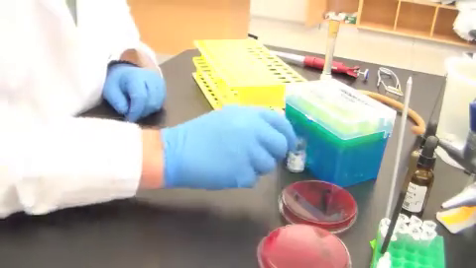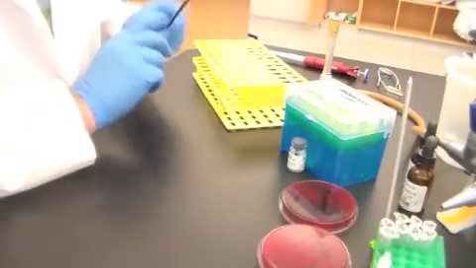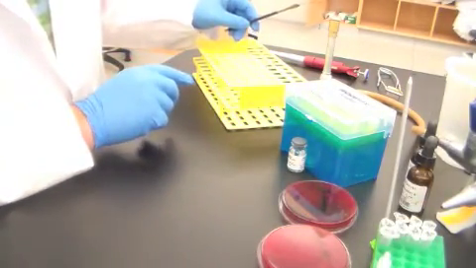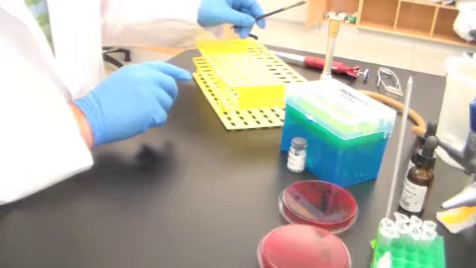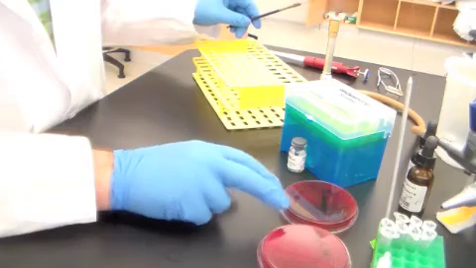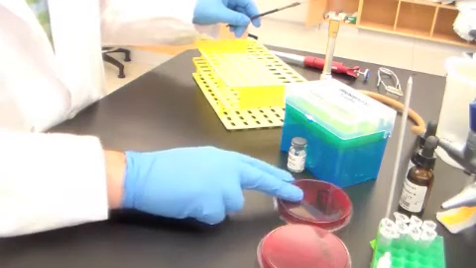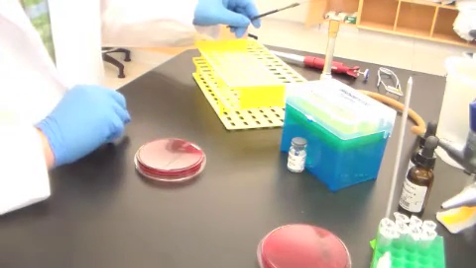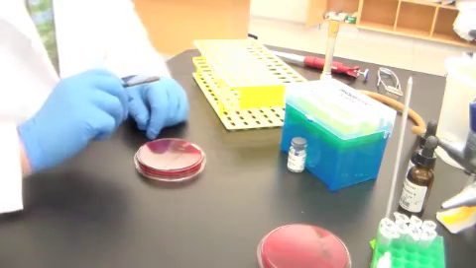What we'll do next is to use a sterile loop. I have the flame going. I think it's outside of the picture. I'm going to sterilize this loop, and I'm only going to do one species right now to save on resources, and this is just for illustration.